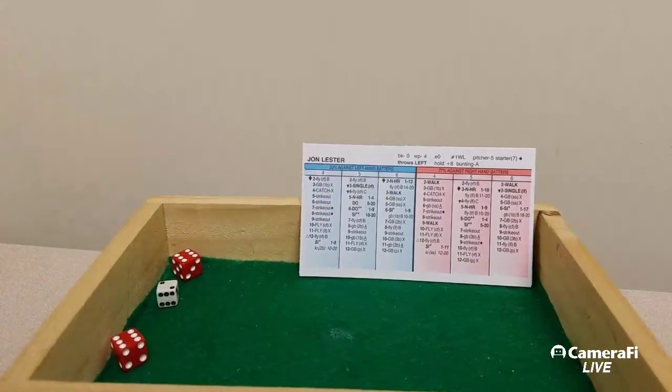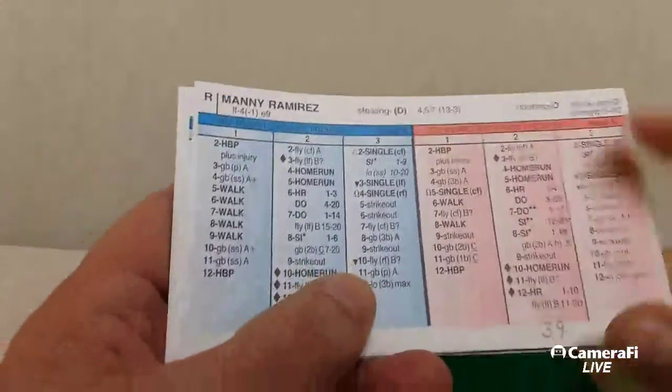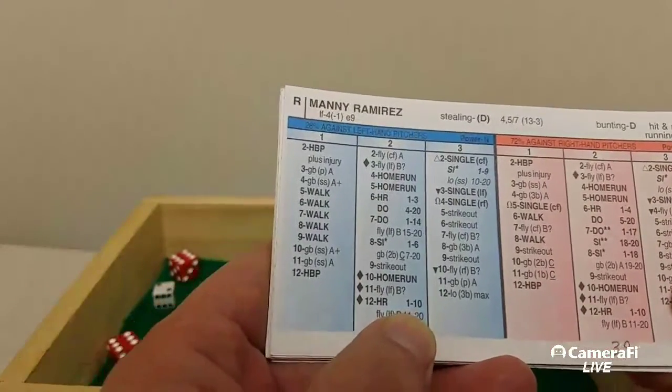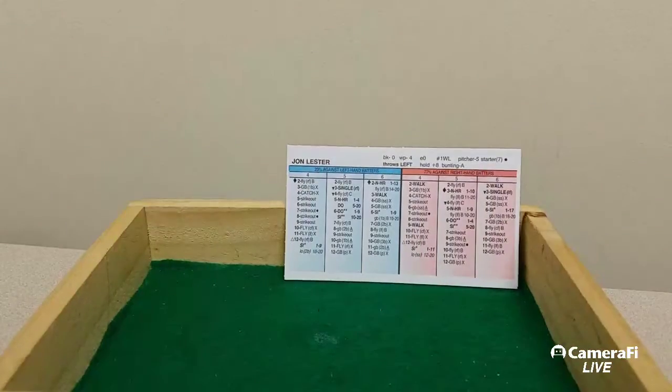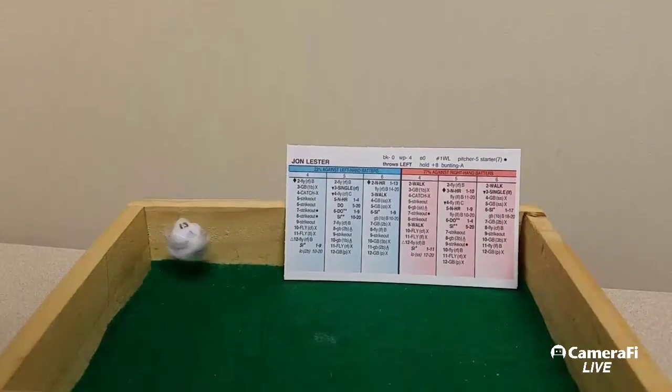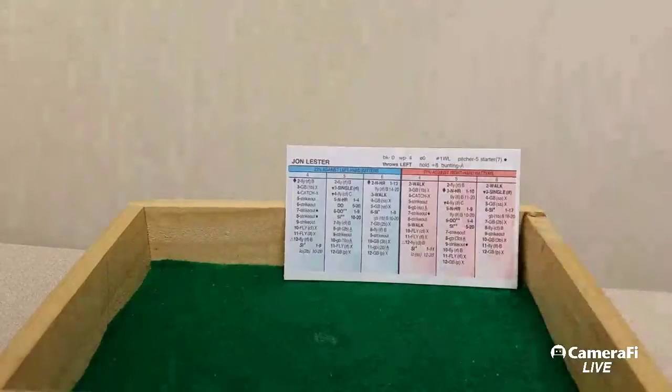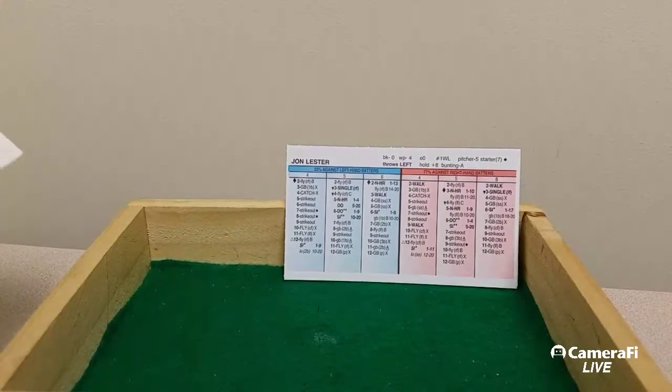Manny Ramirez, it's a 2-12 for Manny against the lefty. 2-12 is a possible home run, 1-10. There is no ballpark effect, so it's a 1-10 for Manny Ramirez to go yard. And it's a 15, so unfortunately he will fly to left. And there's 2 away, so he got under it just a little bit too much. Didn't have quite the carry he needed.